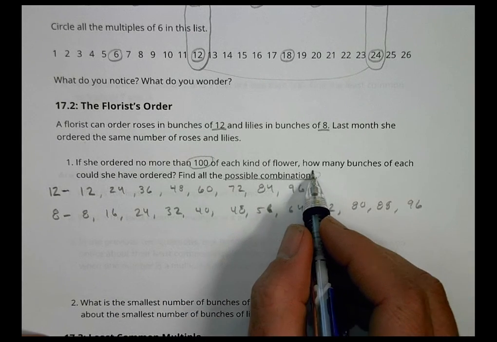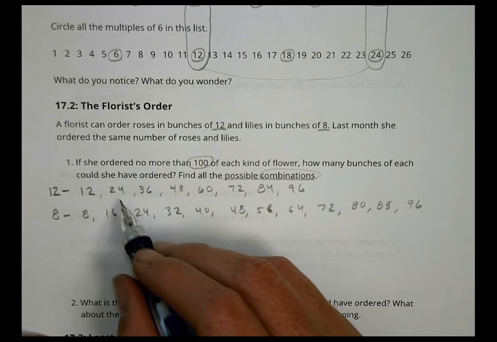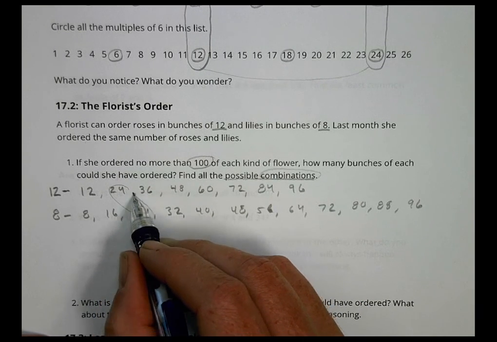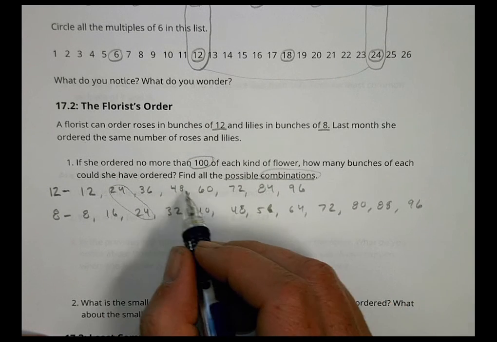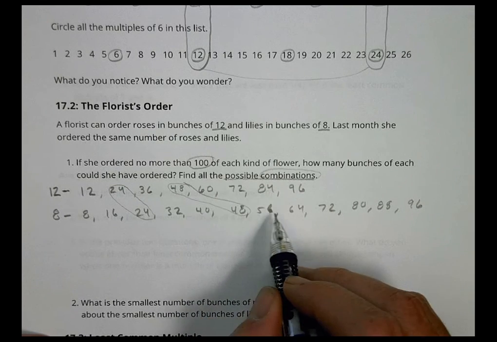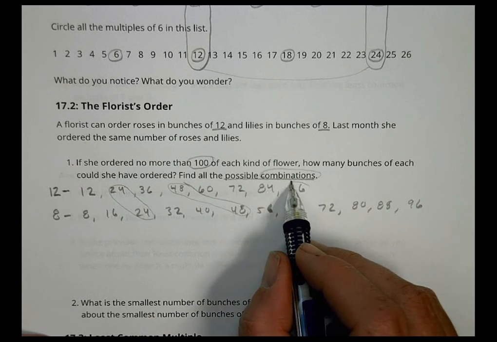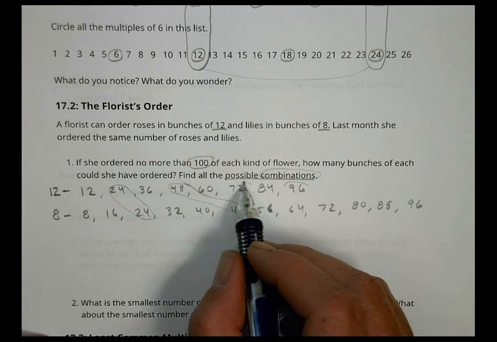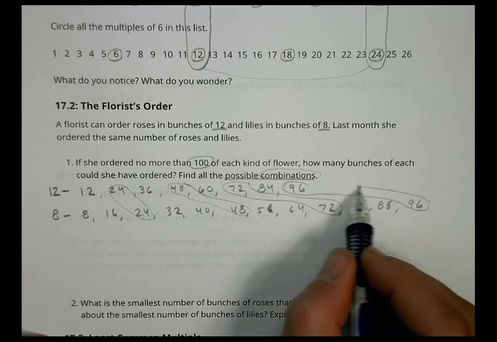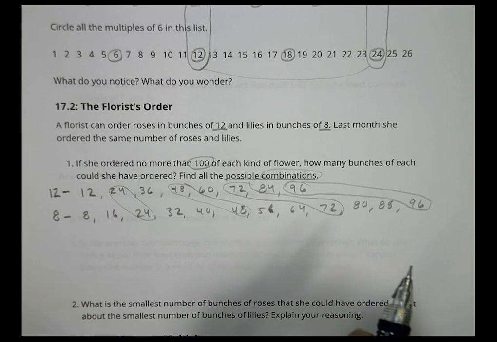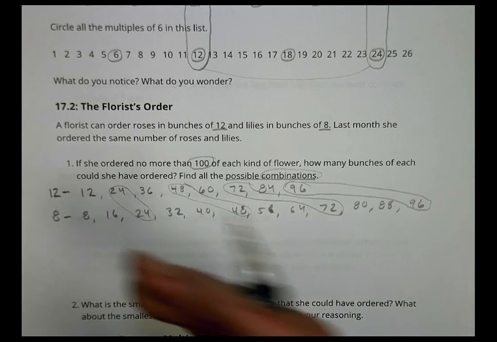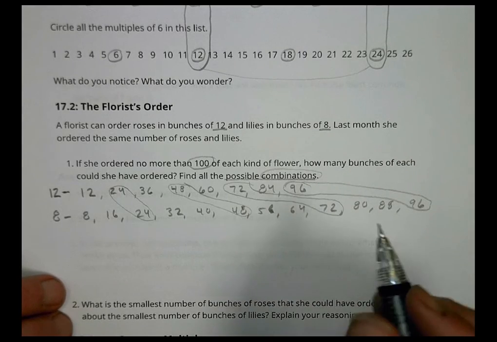I want to find combinations where the numbers are going to be the same. Okay, so I can see 24 and 24 is a common multiple. I can see a 48 and a 48, another common multiple. 60, 72, 84, and then finally I see 96. Oops, I missed one. 72 and 72, and finally 96 and 96. Those are my common multiples for the kind of flowers that could be ordered in groups of 12 and 8 and be the same. So what does this mean?